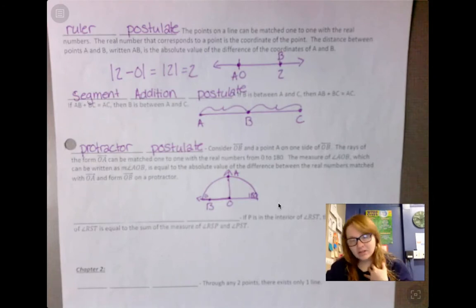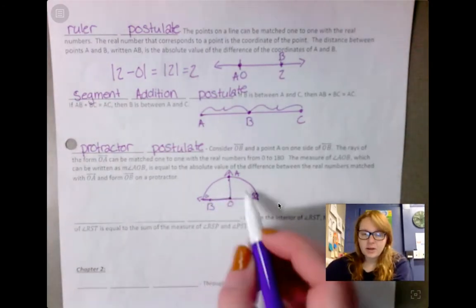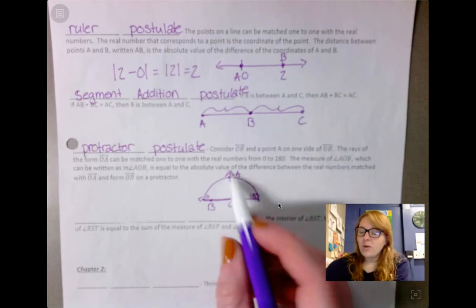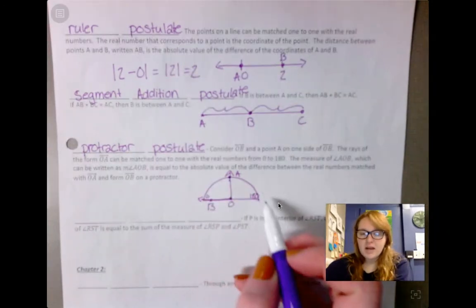Okay, I thought that was a little confusing. I think this is a little bit easier to understand: that you have a ray OB and ray OA can fall anywhere between 0 and 180, and we can measure that with a protractor.